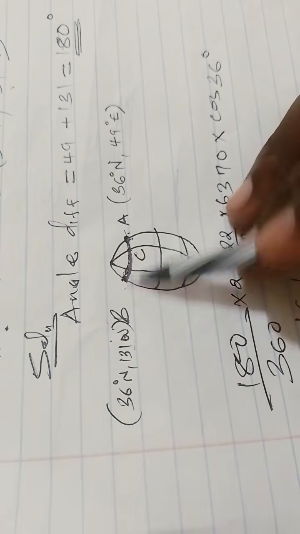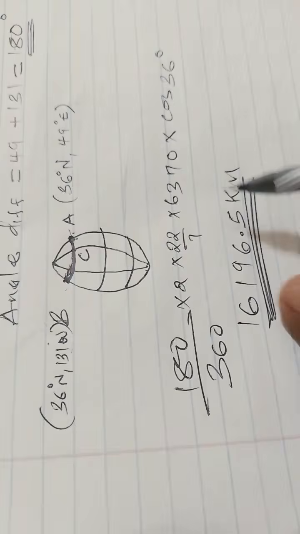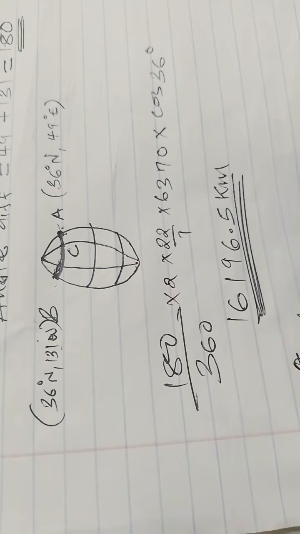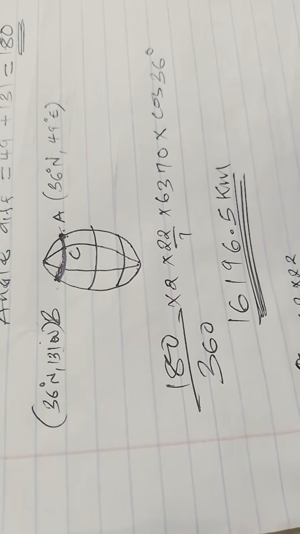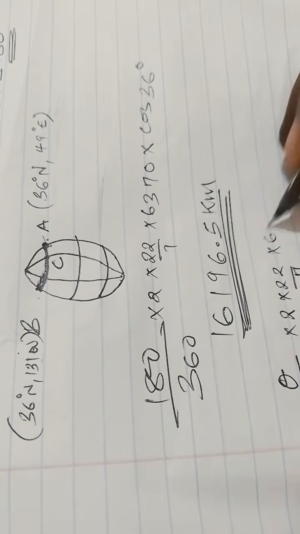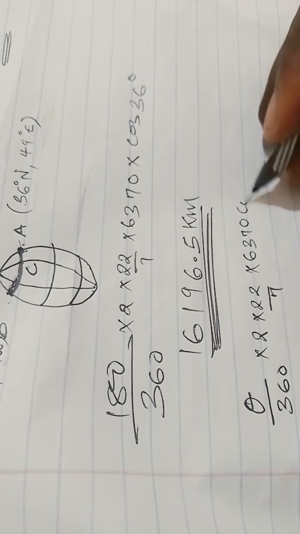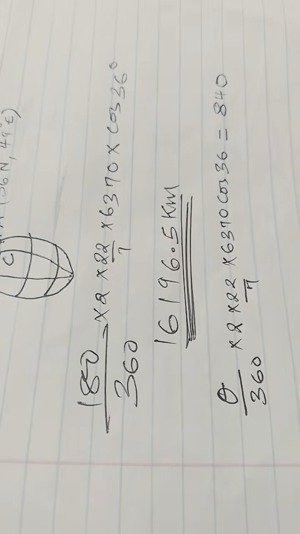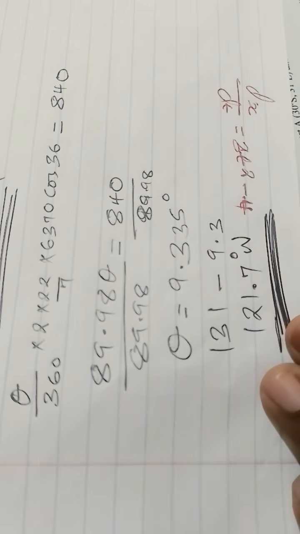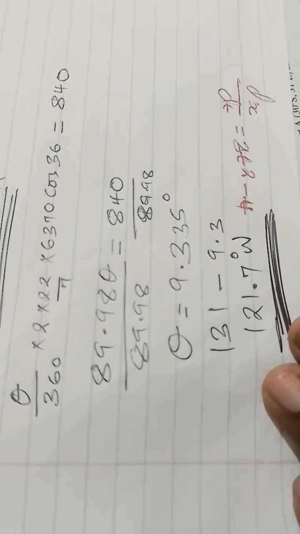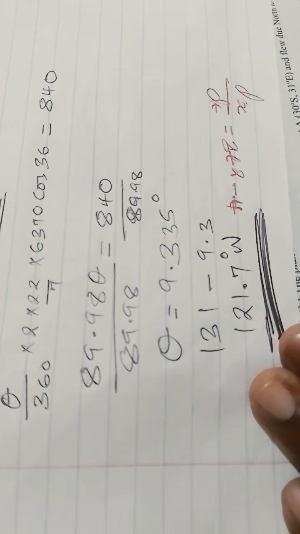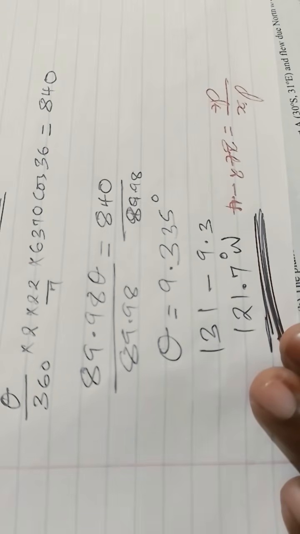If it is on the eastern side of point B, it means it is movement along the small circle. Therefore, theta over 360, times 2 times 22 over 7, times 6370, cos 36, is equal to 840 kilometers. After that, you'll be in a position to get theta, that is 9.335, which is the same as 9.3 degrees. Therefore, you take 131 degrees minus 9.3, and you get 121.7 degrees west.